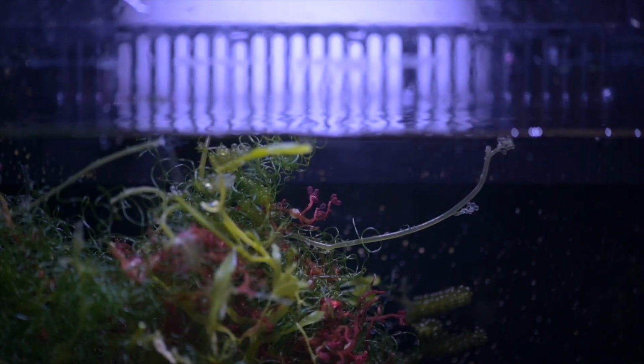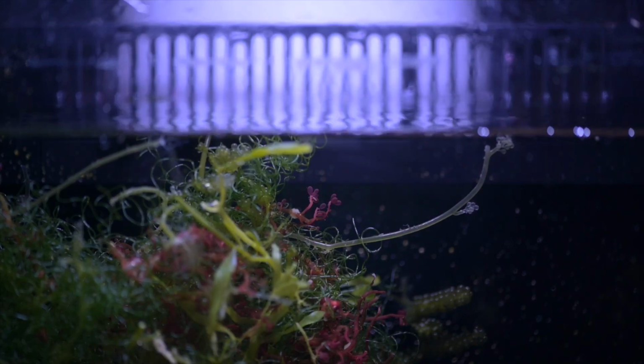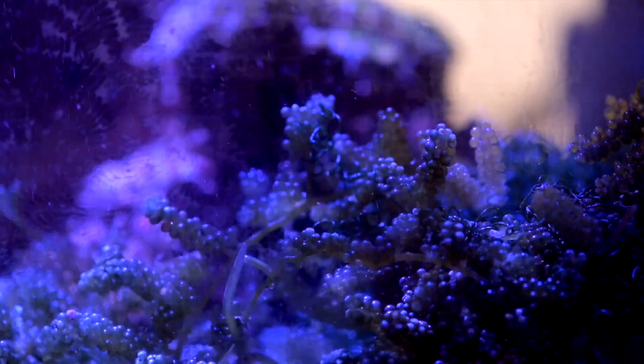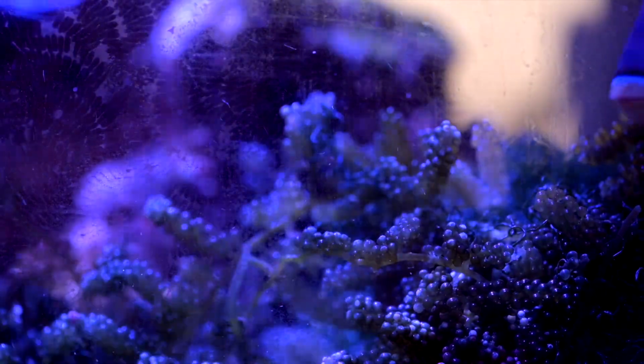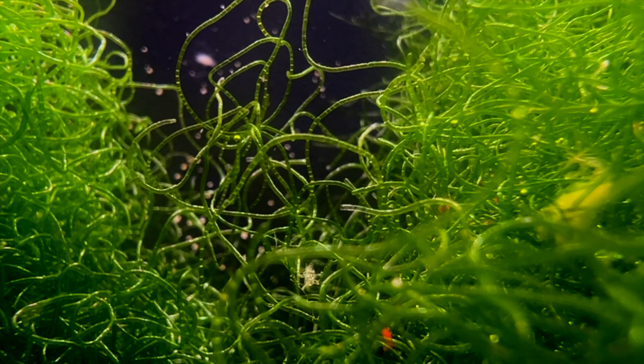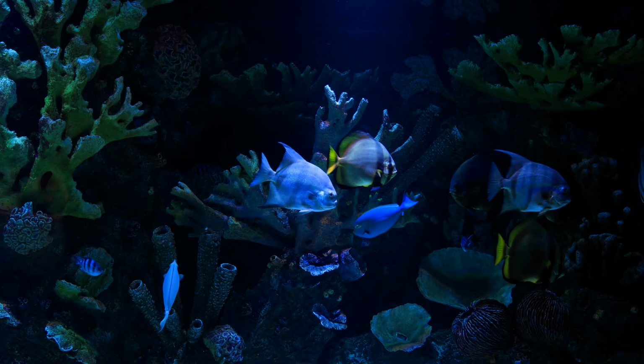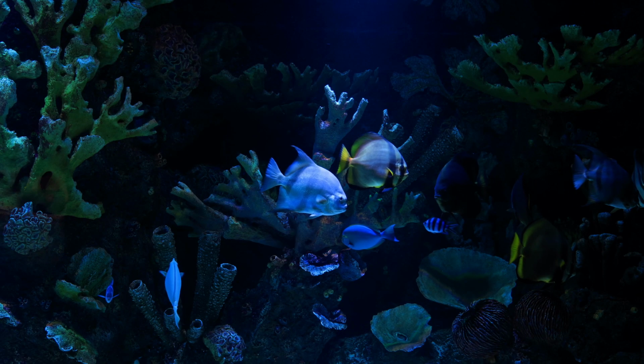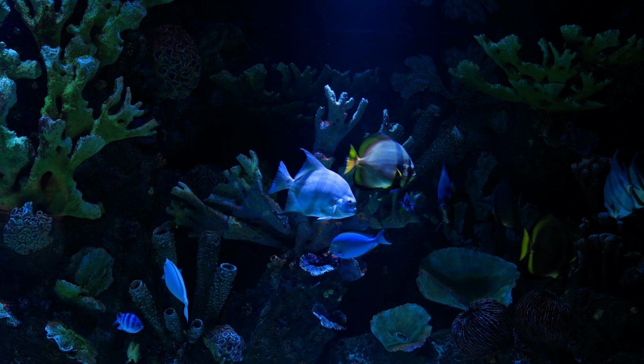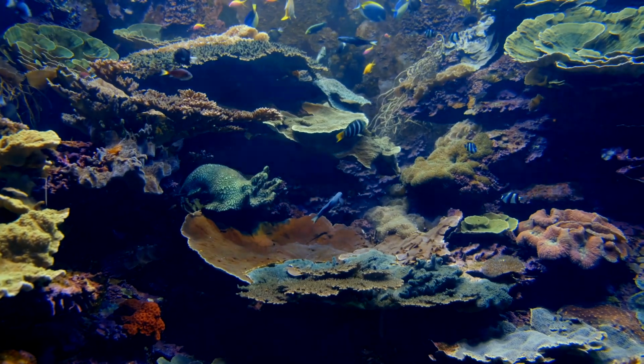Is it necessary to use a skimmer? The answer is no. I have tried many alternative techniques, including refugium or algae activity. They work well, but the skimmer is still a very effective tool, in my opinion.